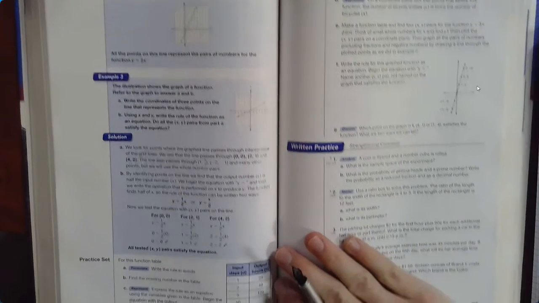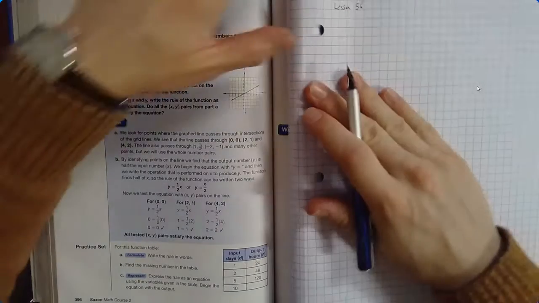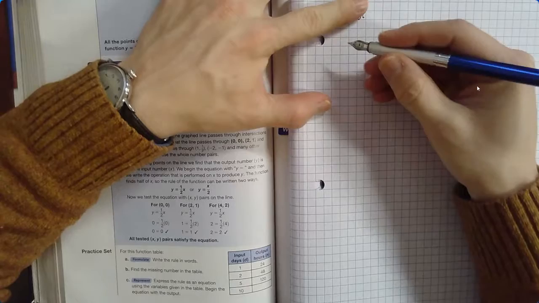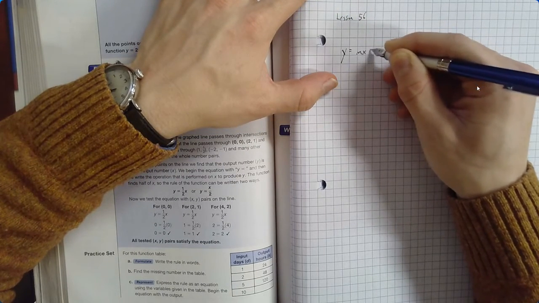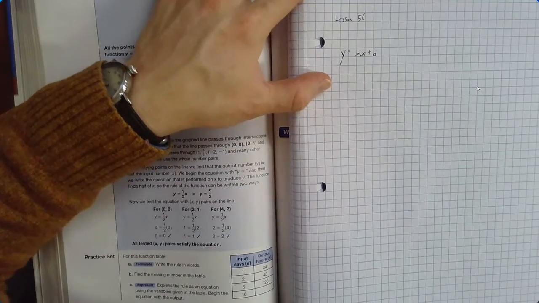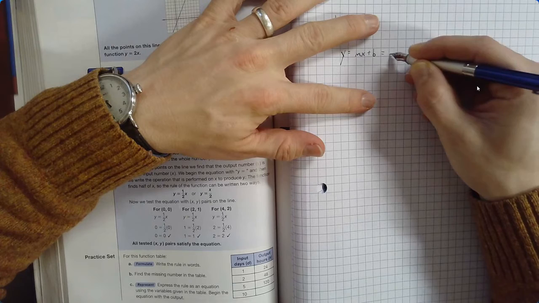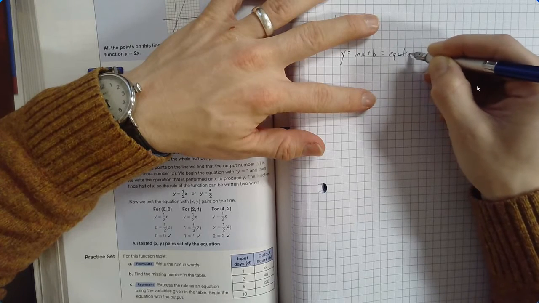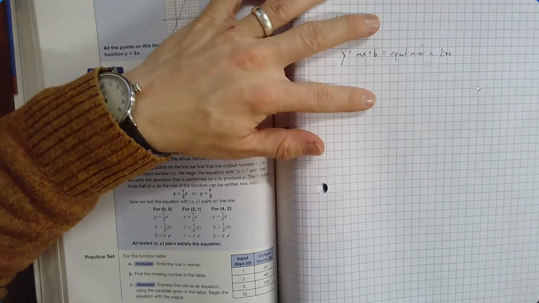The one thing I want to introduce to you here is a phrase that you'll hear me talk about a lot. Y equals mx plus b. This is the equation for a line. This is graphing a line.